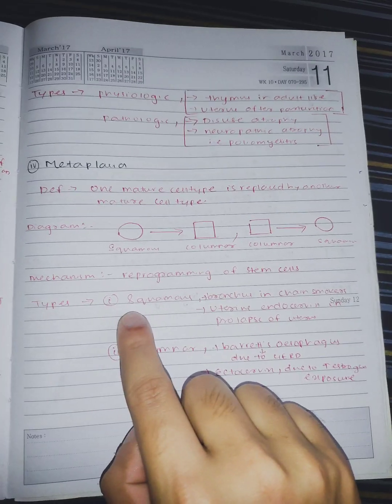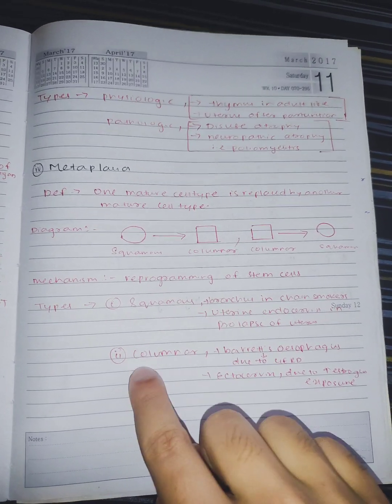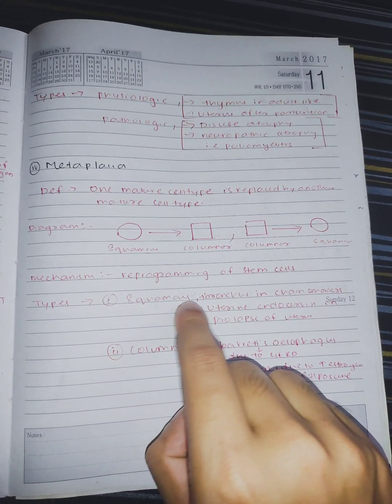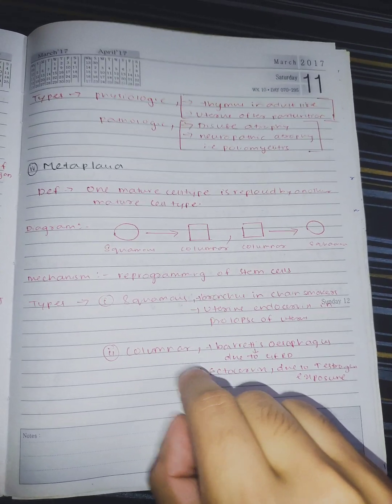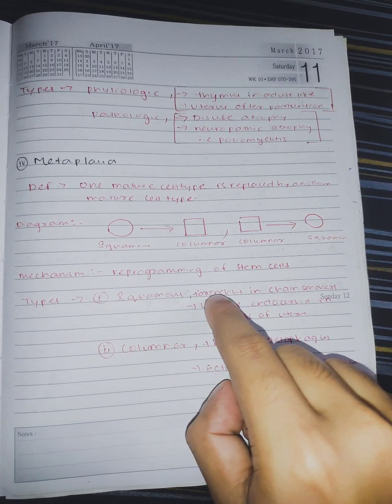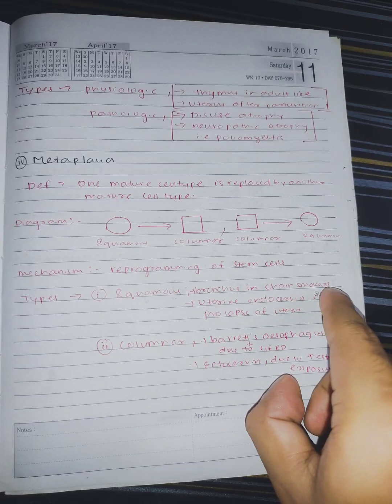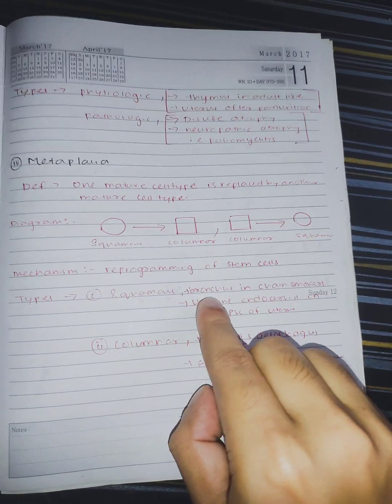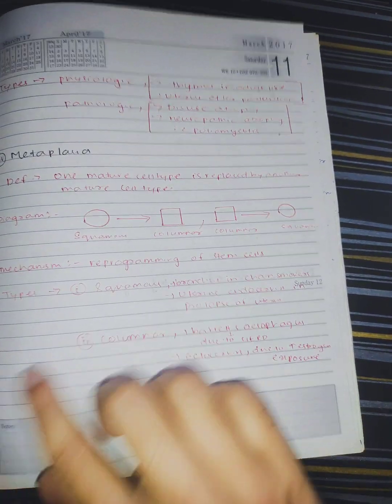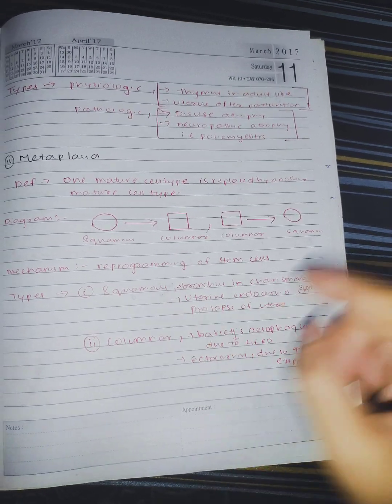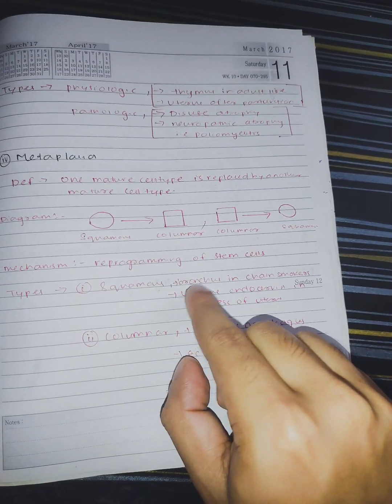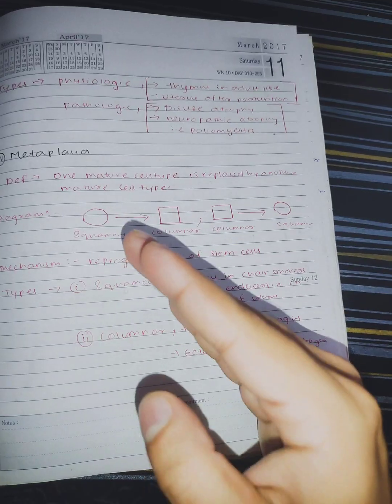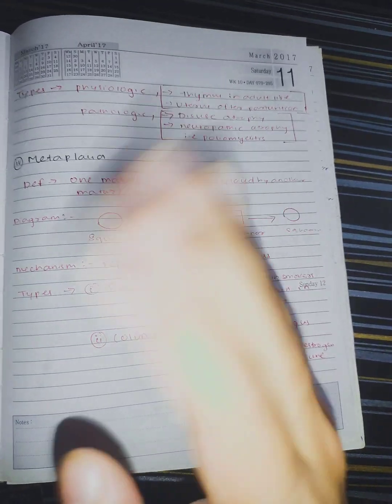What are the types? Two types: squamous metaplasia and columnar metaplasia. I have missed the word metaplasia here. We should write it. Squamous metaplasia is seen in bronchus in chain smoker. The bronchus is generally lined by columnar epithelium, but in chain smoker, due to rapid pressure put on the bronchus lining, it changes its shape from columnar to squamous.